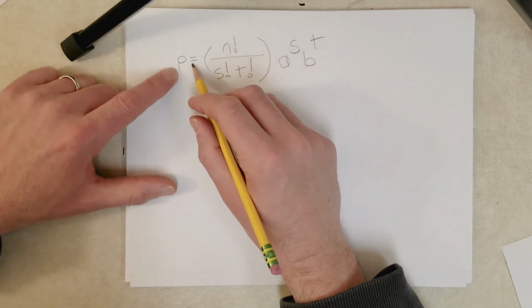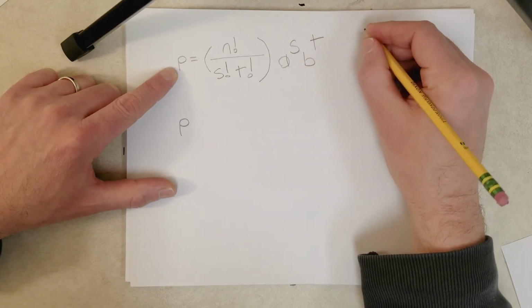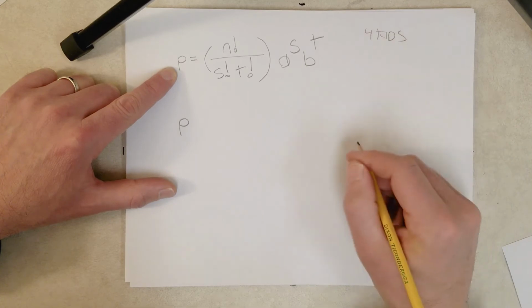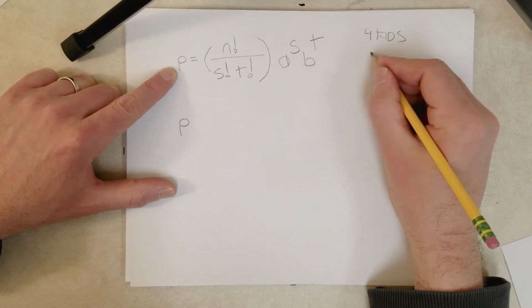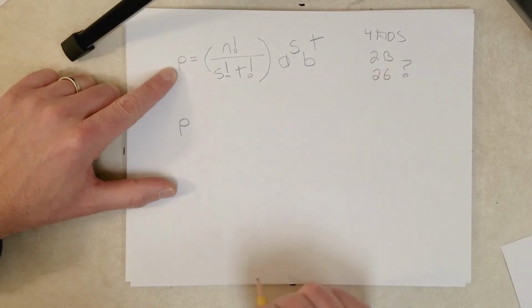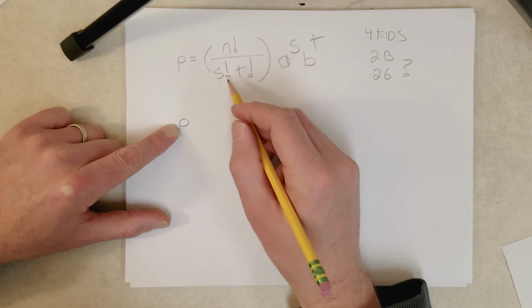So let's plug that in. I'll show you how to solve this. So let's solve this for the question where a couple has 4 kids. What is the probability that 2 are boys and 2 are girls? Now, let me plug this in.